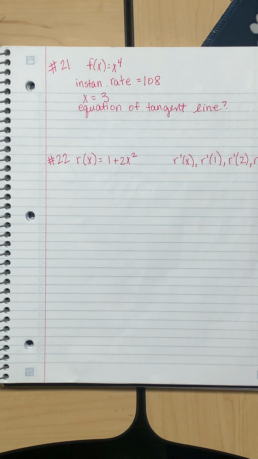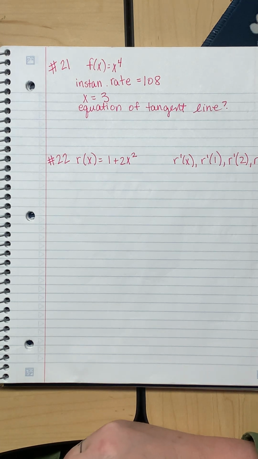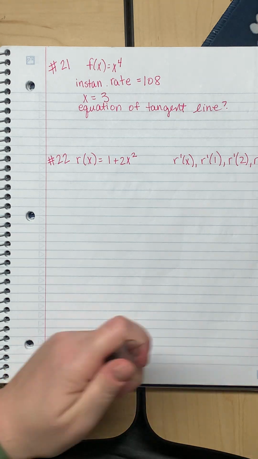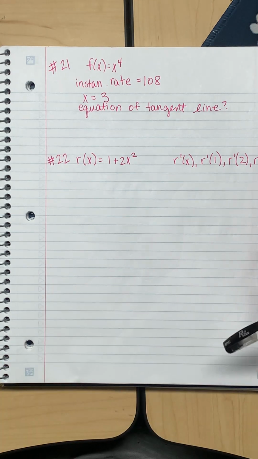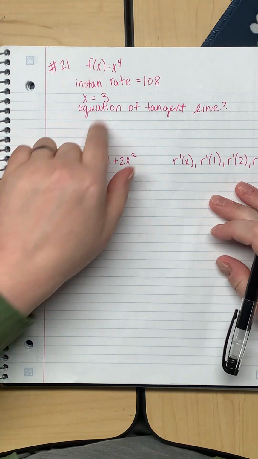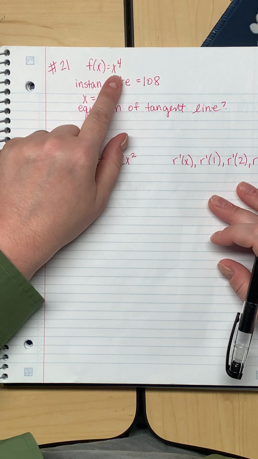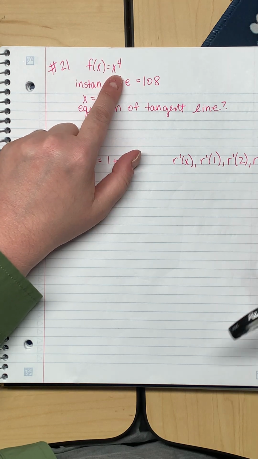Hey everybody, this message is about the test review, and this is number 21 and 22. Okay, so 21 has a bunch of words, but I just picked out the most important parts that you need to pay attention to. So it says f of x equals x to the fourth. This is the equation that we're going to use to get a y value in a second.